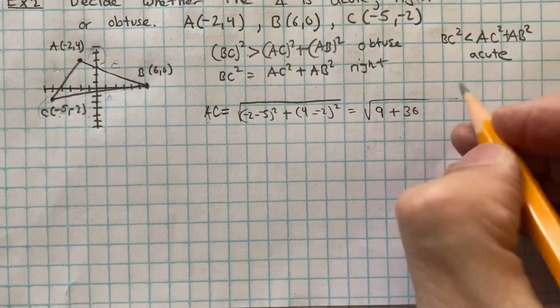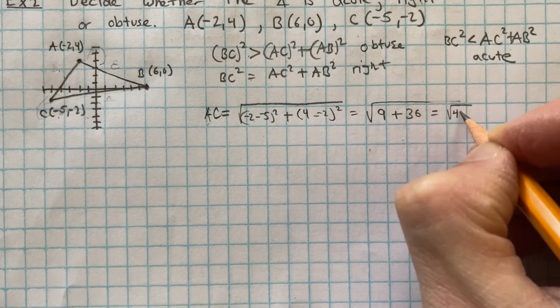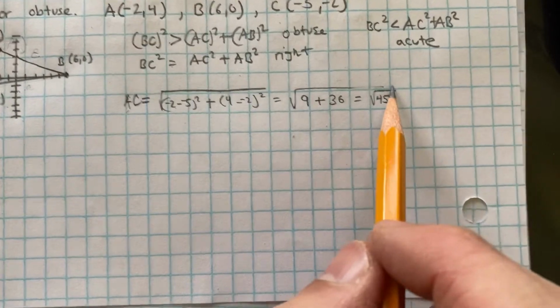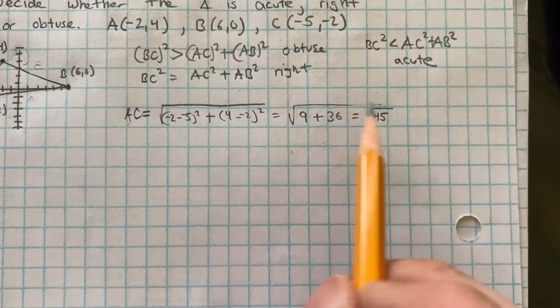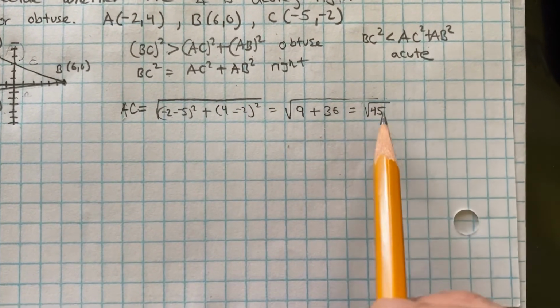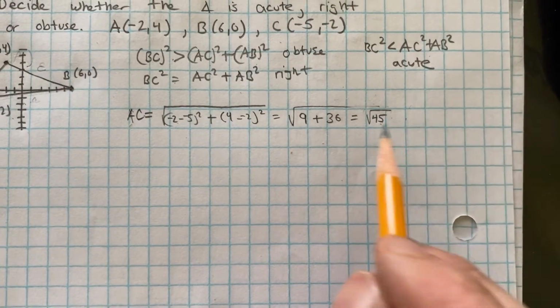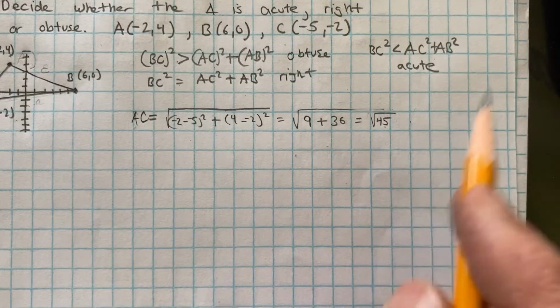Okay, so I know what you're thinking, right? At this point, you want to simplify your radical. You don't want to do that because later on, we're going to take AC and we're going to square it, right? So when we square my AC length, the square root of 45 squared is just 45. So you don't really need to simplify, okay? And you'll see why in a minute.